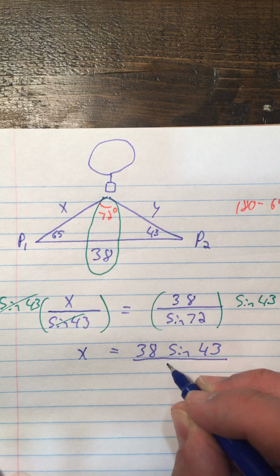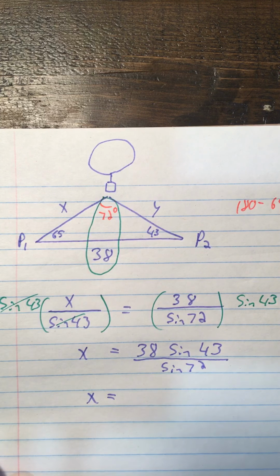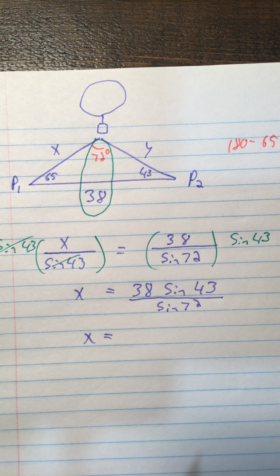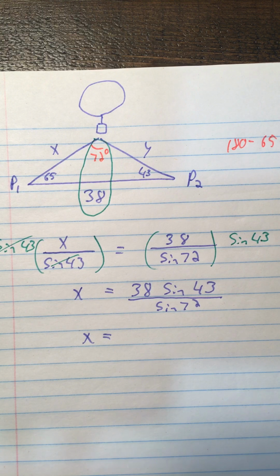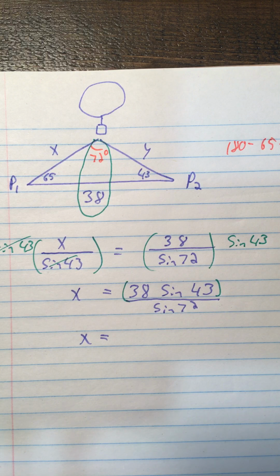And with a simple calculation, x is equal to 38 sine 43. Again, a lot of you are going to have calculator issues here if you do not use brackets on your numerator. Always, always, always use brackets on your numerator and denominator. And I get x to be 27.2.